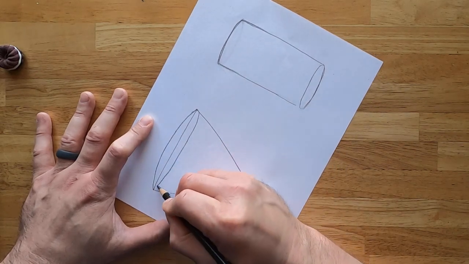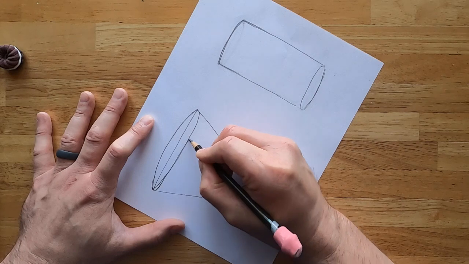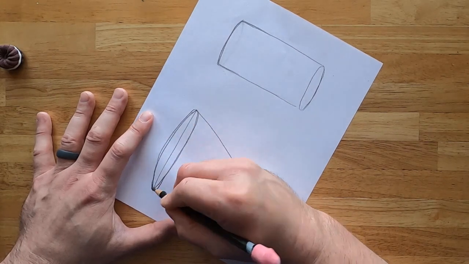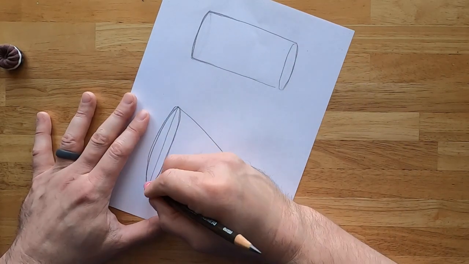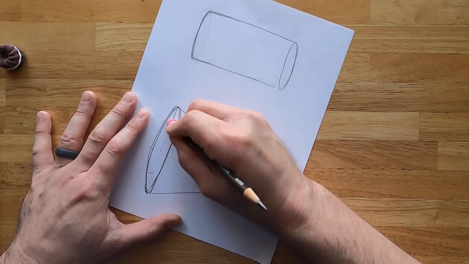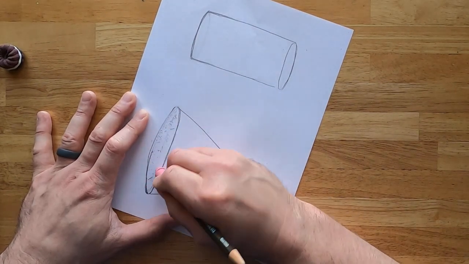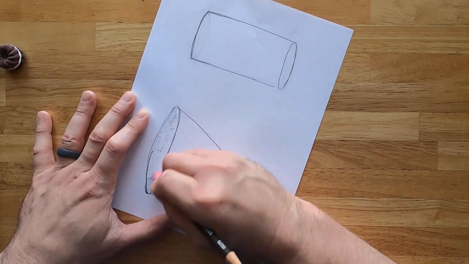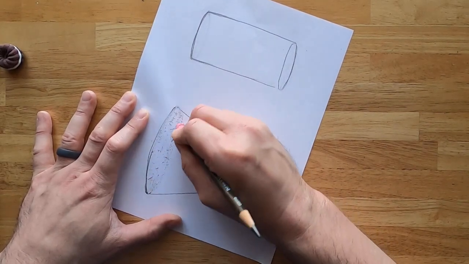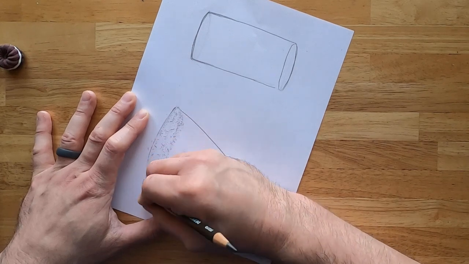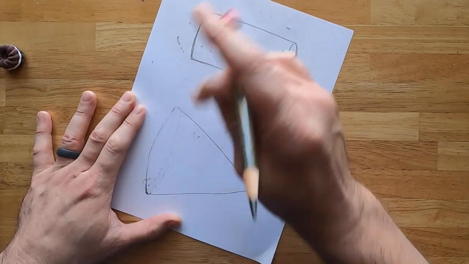You just draw an oval like you did on the bottom or top of the can right here, and you erase the line in the middle. The reason I said just draw a curve on the bottom is because you're going to have to erase this part of the oval if you draw an oval. And then you have what is known as a cone.